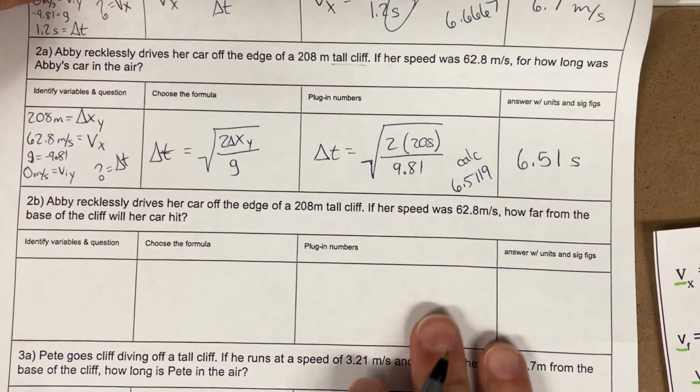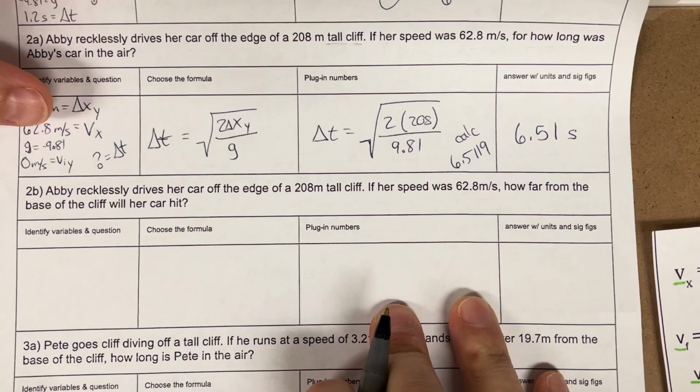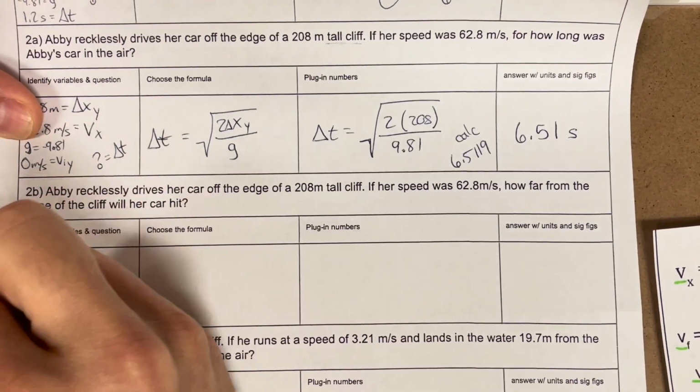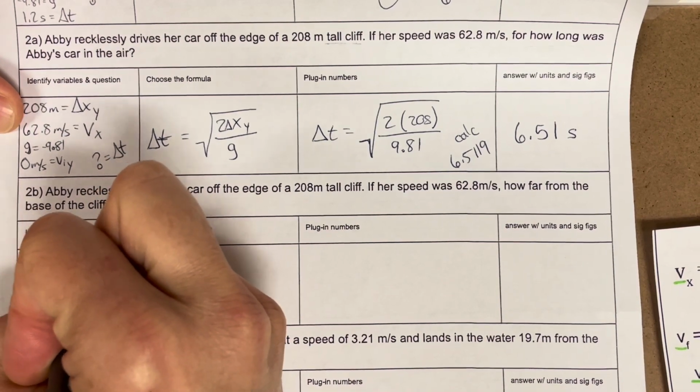Okay, so next we have the same Abby running her car off the cliff. Okay, so our same variables.